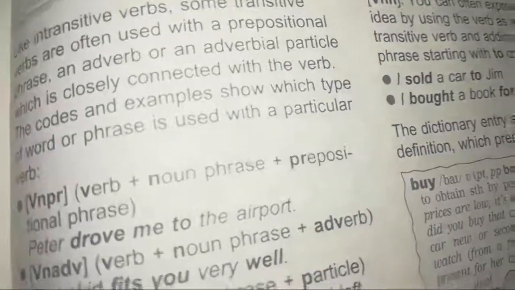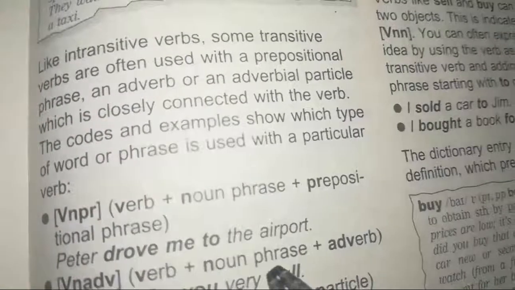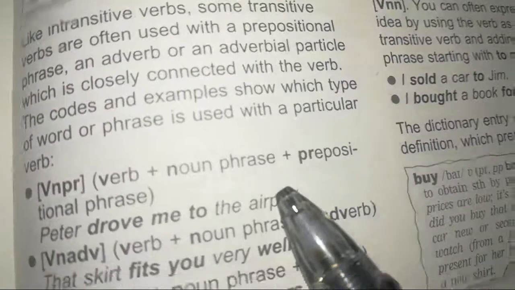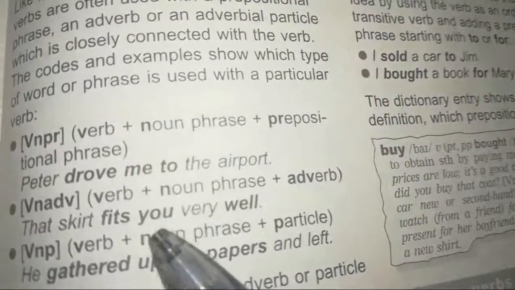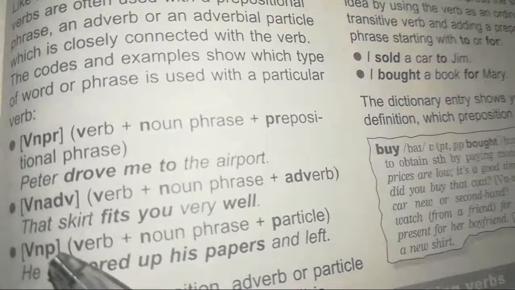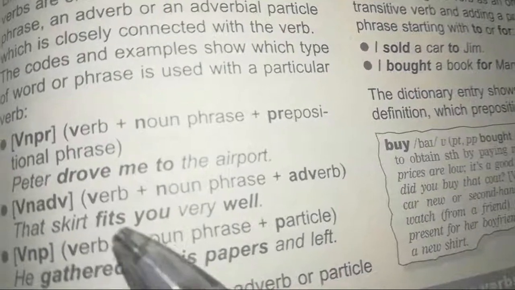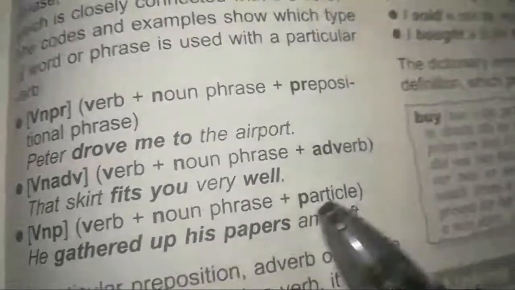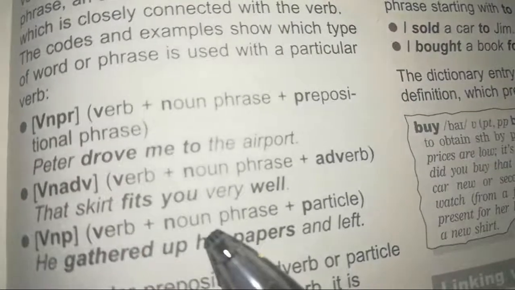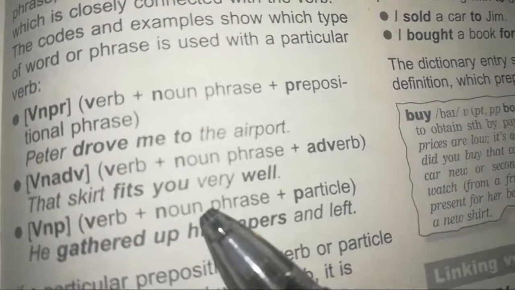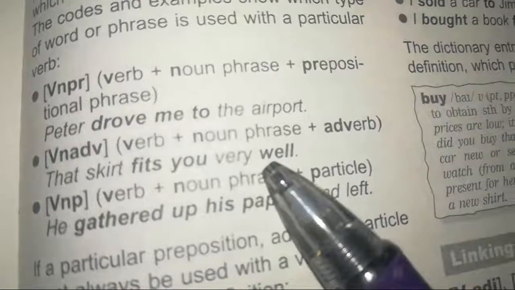VNPL, verb plus noun phrase plus prepositional phrase. Peter drove me to the airport. VNADV, verb plus noun phrase plus adverb. That script fits you very well.